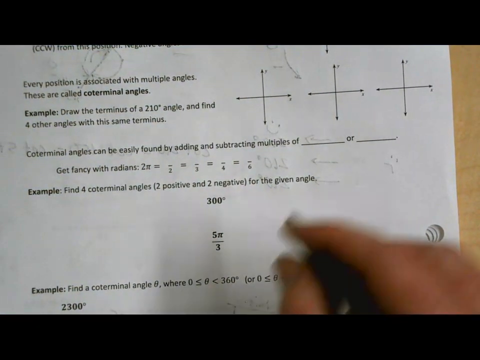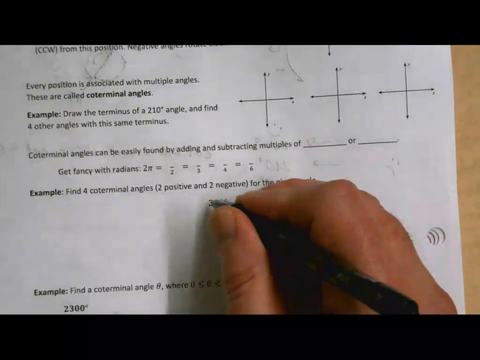We've already done coterminal angles. We already did this stuff up here. I'm going to skip the 300. Let's go to this. So we can find coterminal angles for angles that are in radians as well.